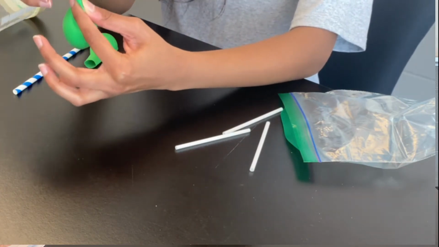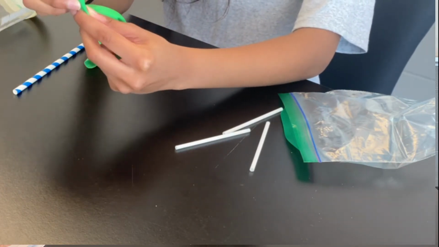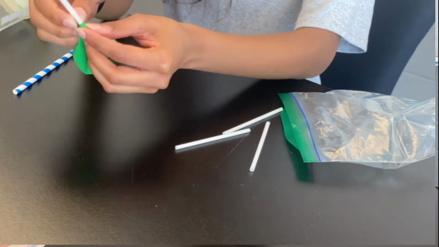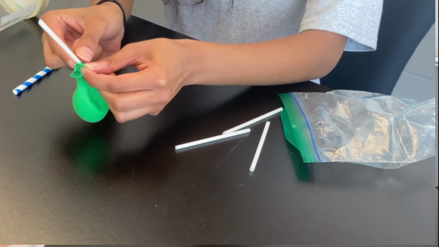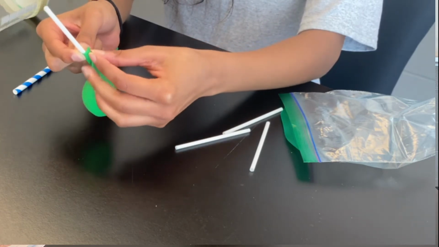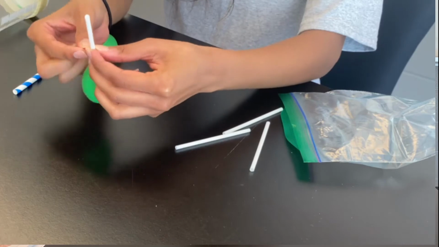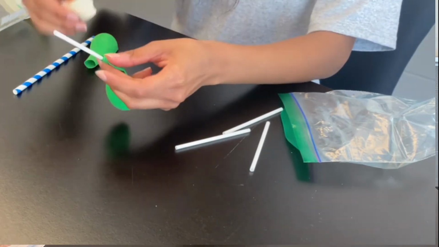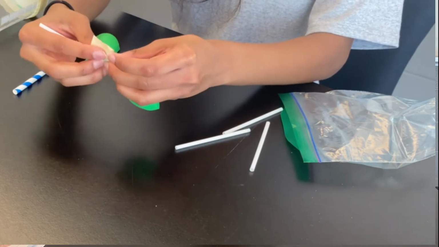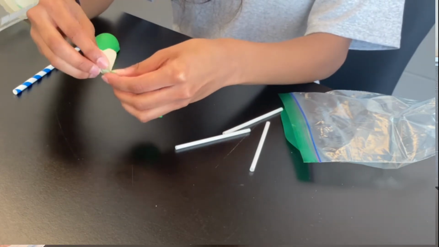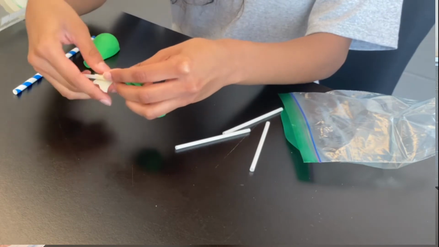Now, as you can see, there's a lot of space here. So what we want to do is push our straw to one end, and wrap the rest of the balloon around the straw, and secure this with tape. So we're going to take a piece of tape and wrap it around there, just like that.